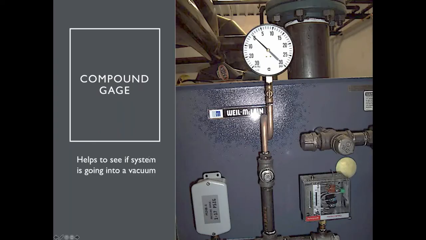If I'm doing service on a boiler, I like using the compound gauge, because it helps to tell me if it's going into a negative or if it's in a positive. A lot of times, if you have just a standard pressure control, you'll end up having a problem with it because it won't tell you if the system's going down into a negative condition.